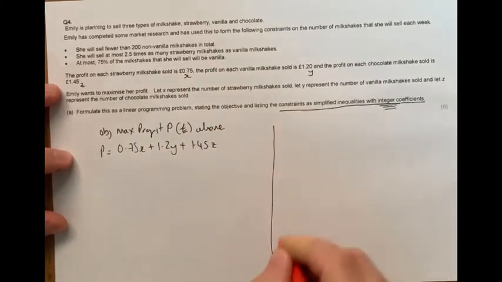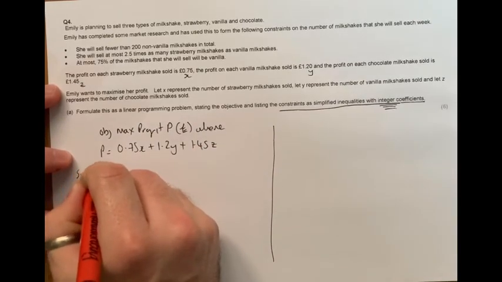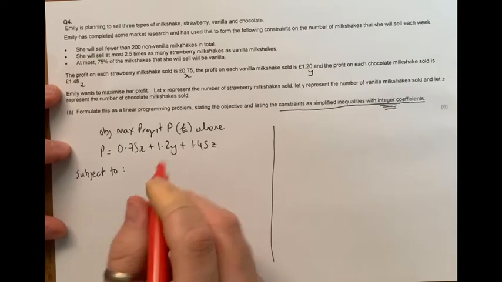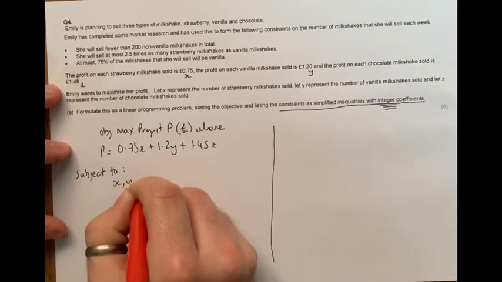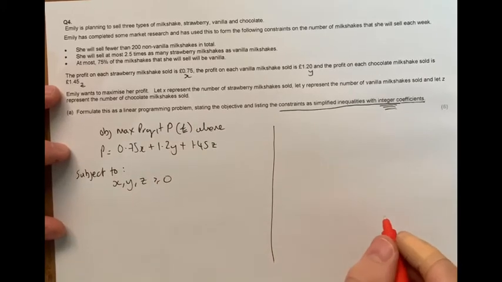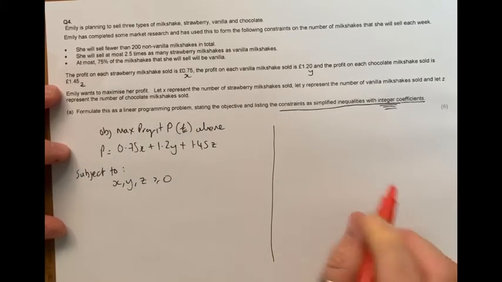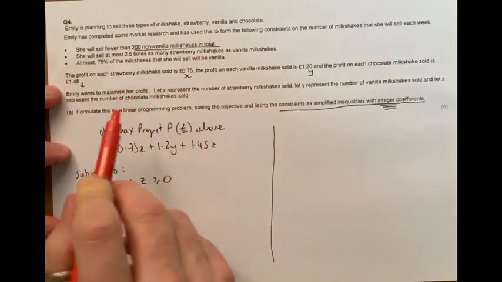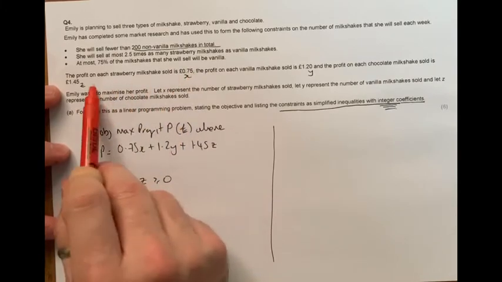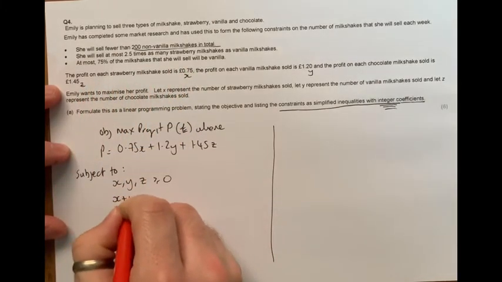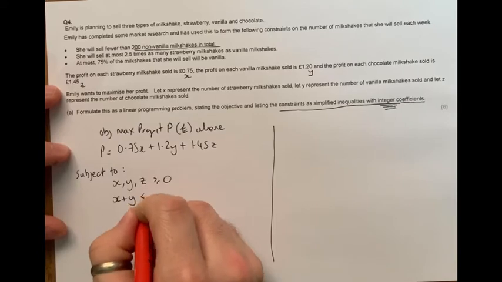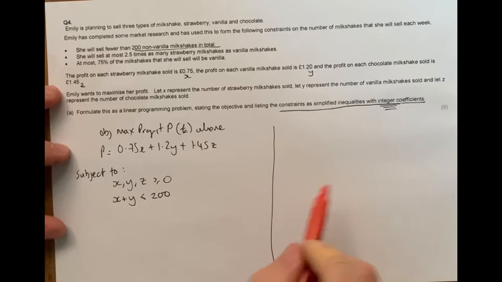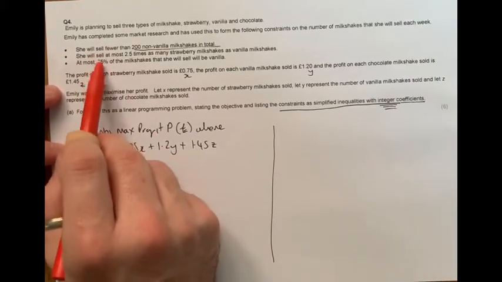So I'll do some rough working over here. Non-negative constraint: the mark wasn't awarded for that, but always do it. X, Y, Z must be greater than or equal to 0. You can't have a negative number of milkshakes. First one, that's dead easy. She'll sell fewer than 200 non-vanilla milkshakes. So that's strawberry and chocolate. So X plus Z, that's non-vanilla, must be fewer than 200. That's a gift mark, really. It's a 6 marker, and you're going to get 2 marks at each of these.